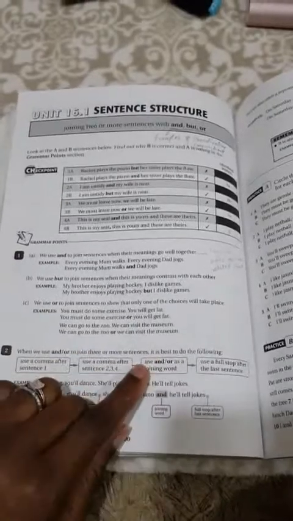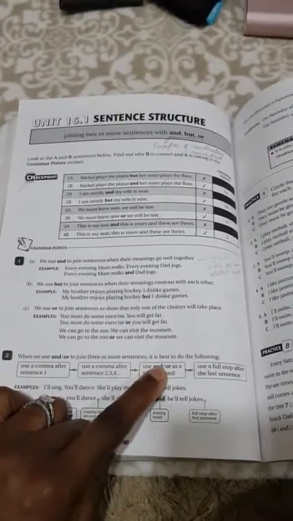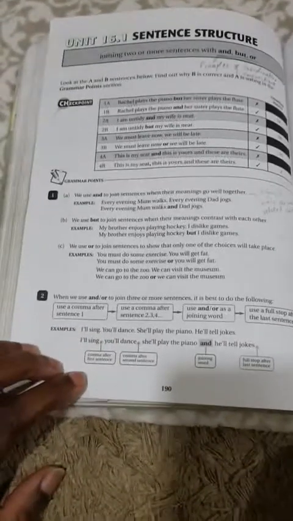Okay? Use and or use or as a joining word, that is joining the last sentence to the rest, the earlier sentences, and then use a full stop after the last sentence. Now let's see an illustration.